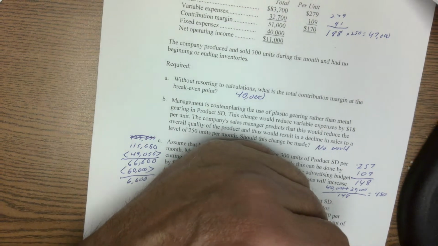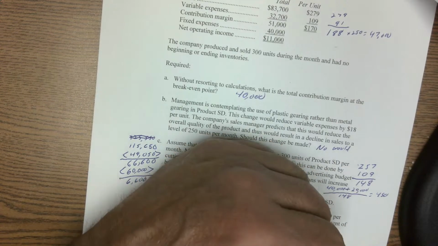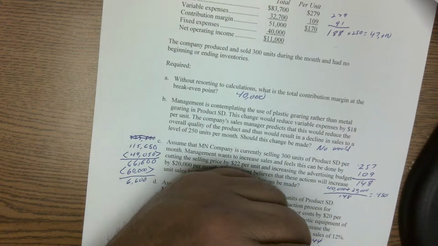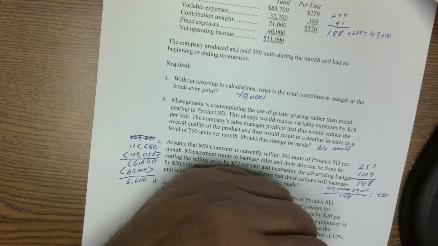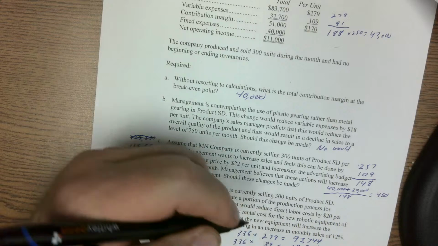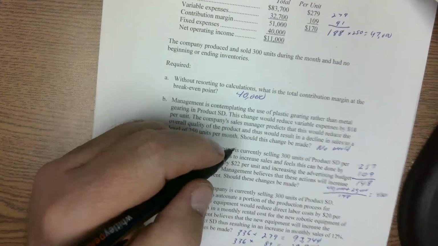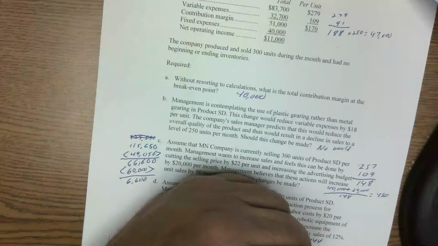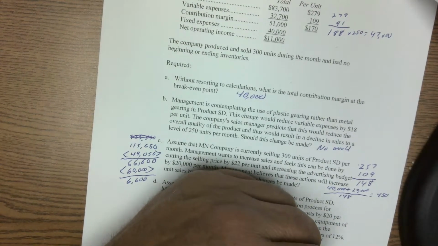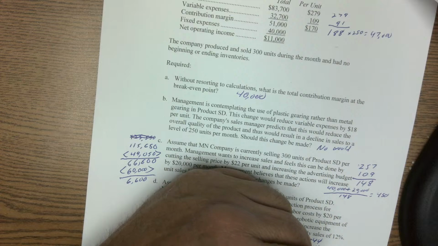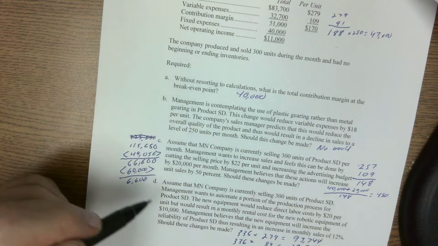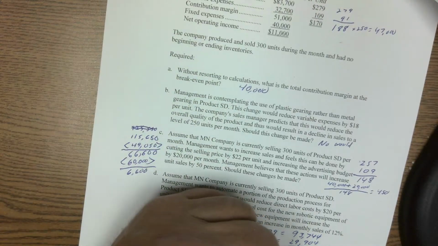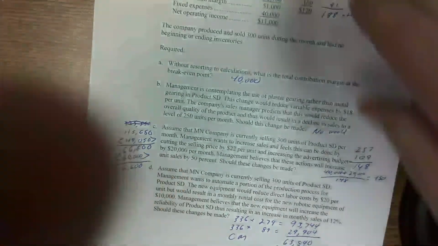And that would be 29,904, which would be 63,840 is our contribution margin, minus our fixed cost would now go to 50,000, and we would make 13,840. So yeah, we would be 2,840 better off to automate.